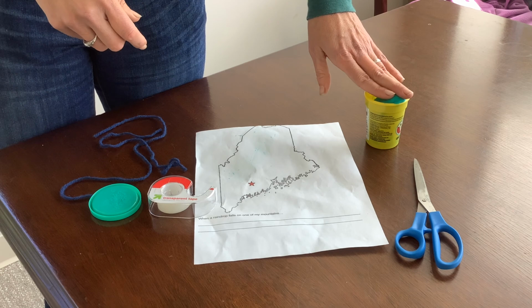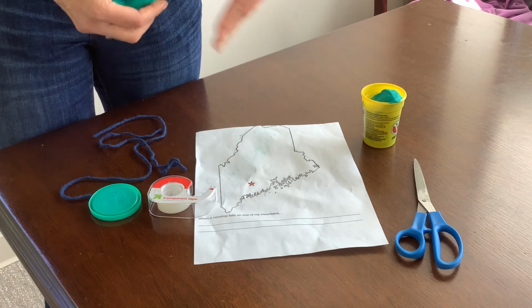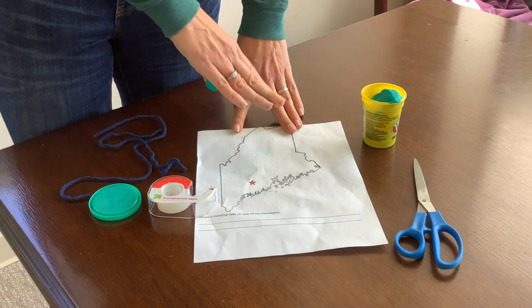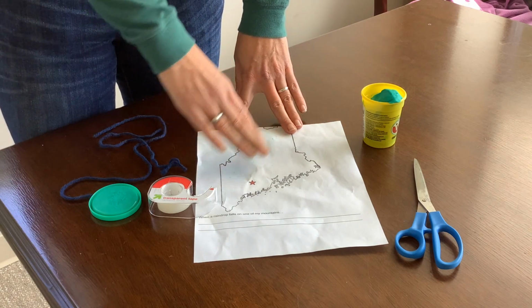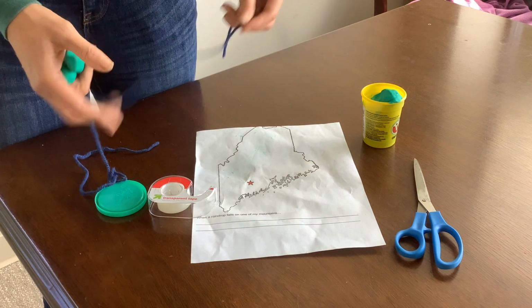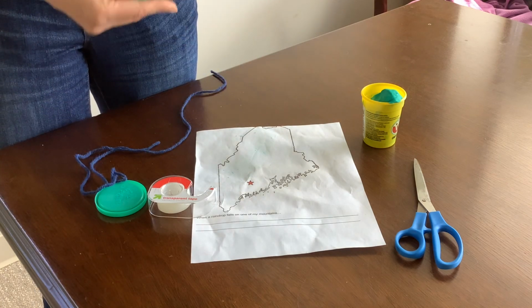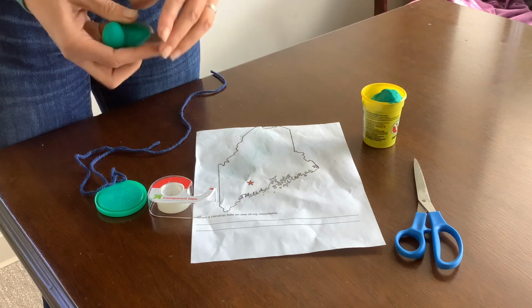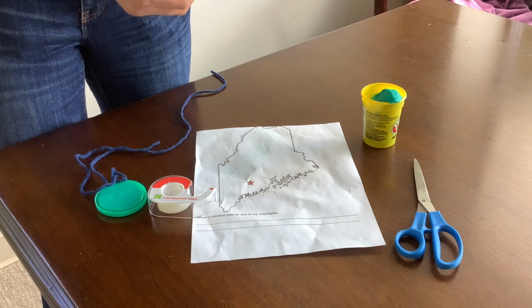So for this, we used Play-Doh, but you could use cotton balls or pom-poms or crumpled paper, anything that is going to make something elevated on this side of the state of Maine. And you need some yarn. And the whole point of this activity is to show that rivers start at the mountains and flow to the ocean in Maine. So you're going to have your students make mountains.